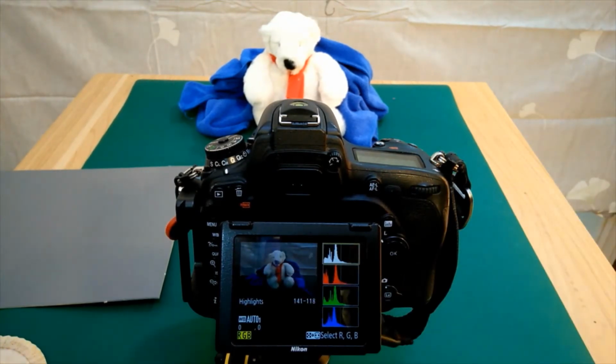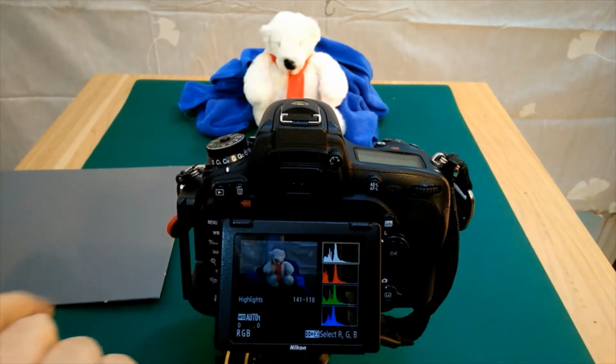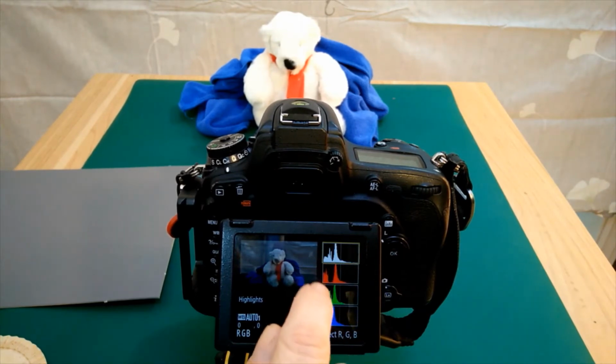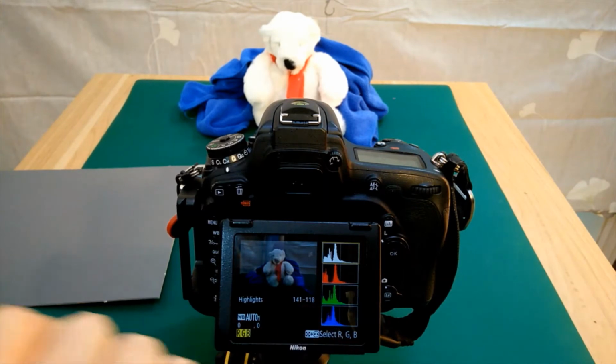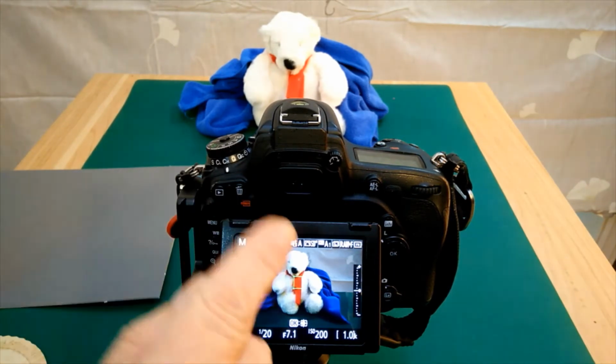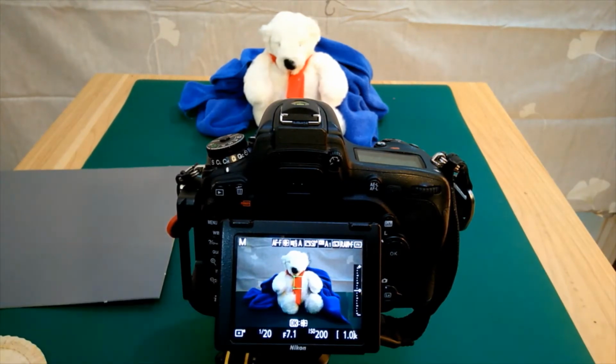All right, now as you can see, we are dark, really dark, and we're actually underexposed according to our histogram here. So how do we fix that? Well, the first thing is, no matter what this screen is telling you, you want to get your histogram as close as you can to what would be considered a proper exposure.